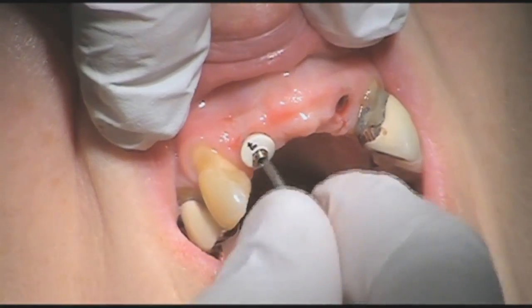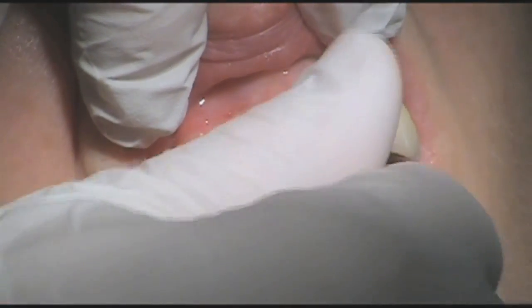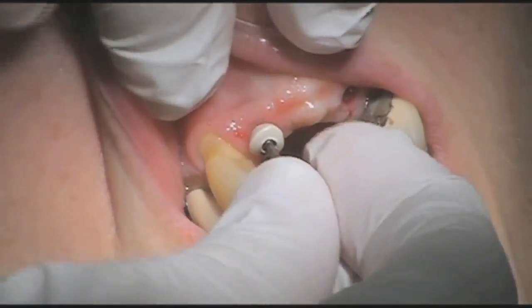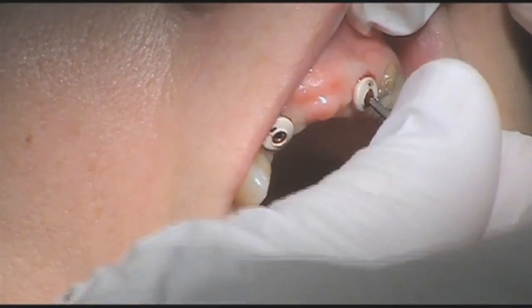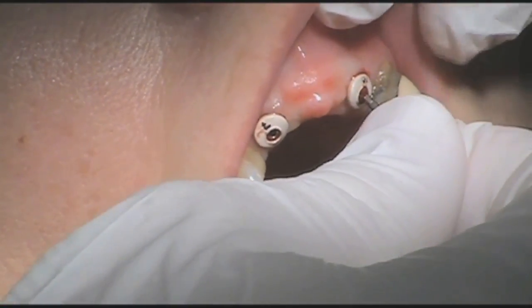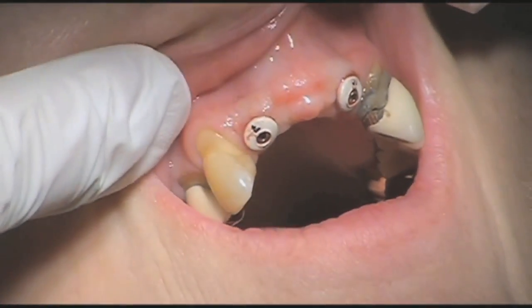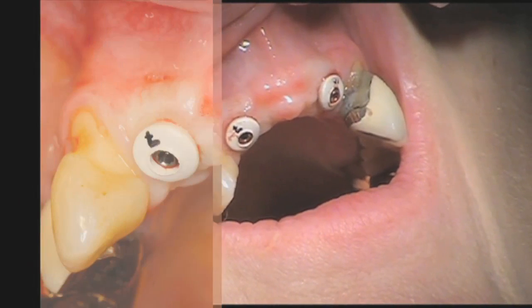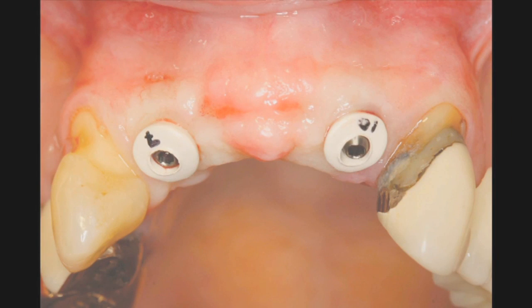We see that at the time of surgery, custom healing abutments are positioned into the implants. At this point, the patient's maxillary flipper appliance could be adjusted, could be relieved, and the implants and soft tissues allowed to heal conventionally, depending on your thought process and how you want to handle the case.